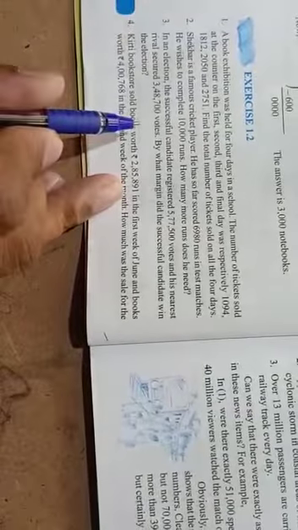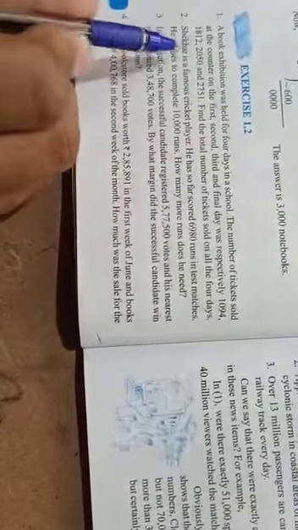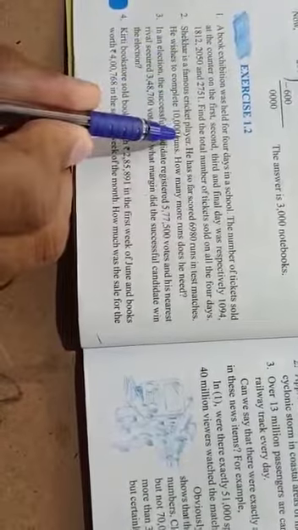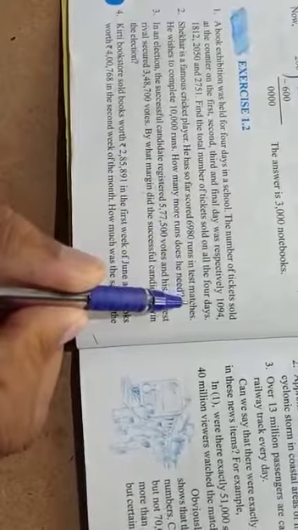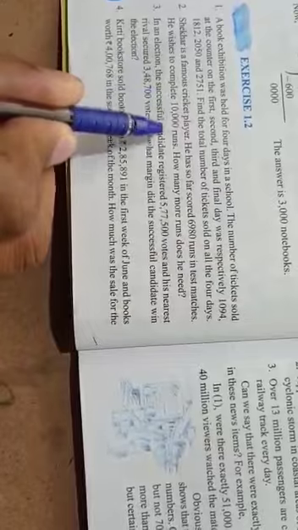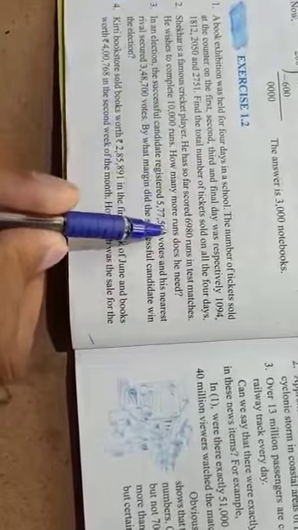Students, let's take the second problem in exercise 1.2. Shekhar is a famous cricket player. He has so far scored 6,980 runs in test matches. He wishes to complete 10,000 runs. How many more runs does he need?